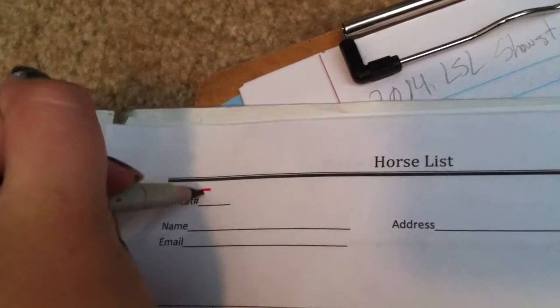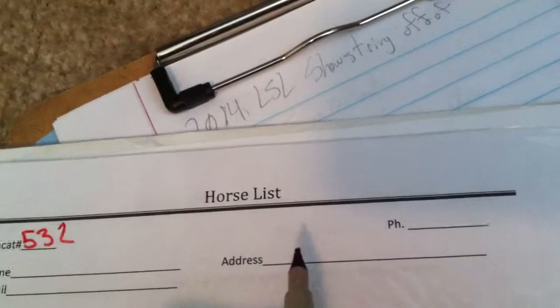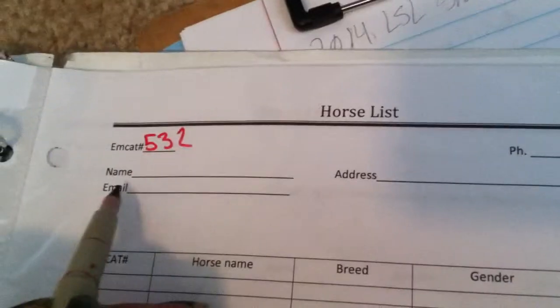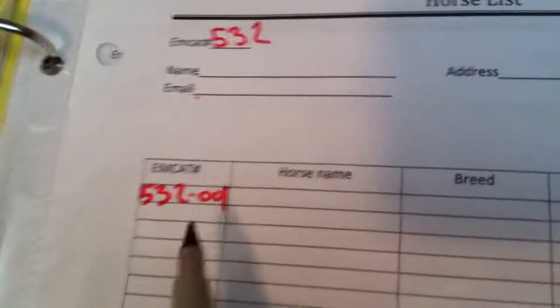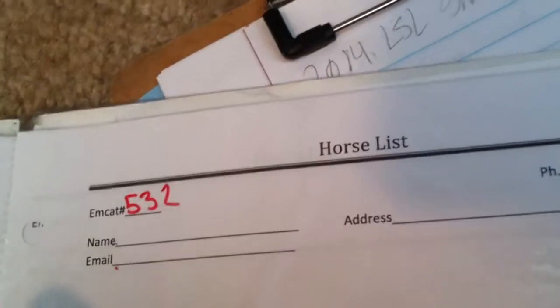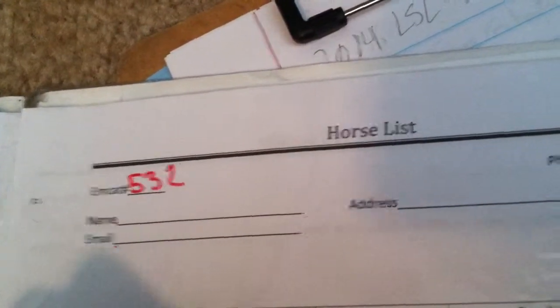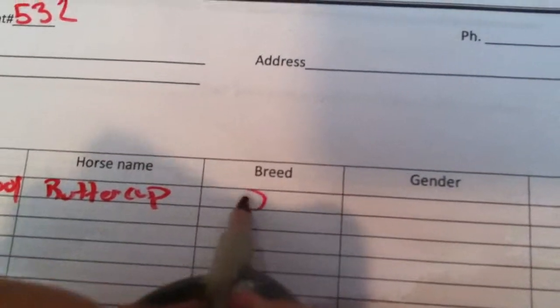Let's just say it is 532. That is your MCAT number. You always put your address, your phone number, your email, and your name. For the MCAT number, you would put 532001. You always want to start with that, and then you have your horse name. I'll just put Buttercup as a quarter horse.